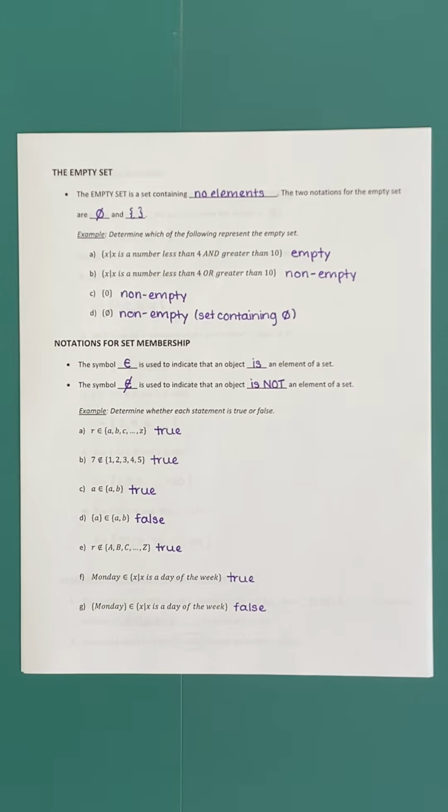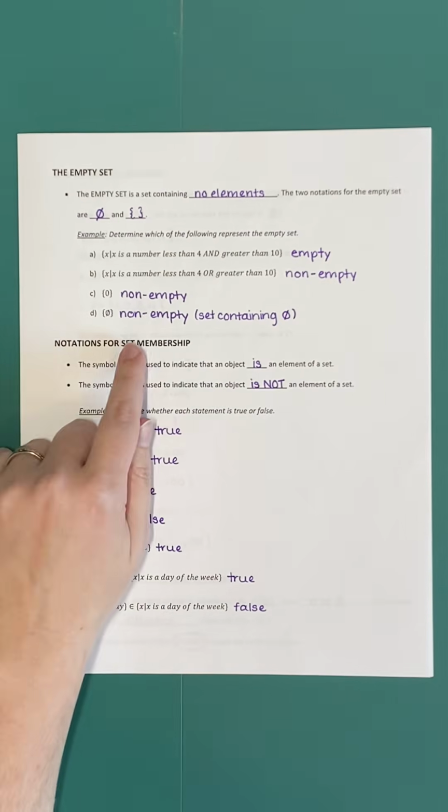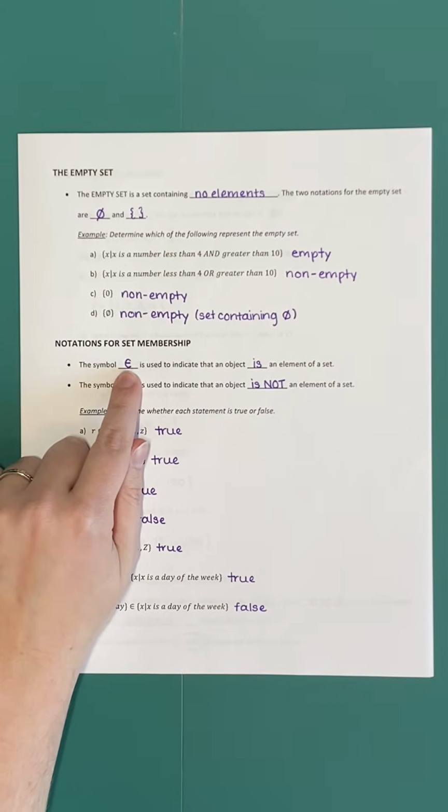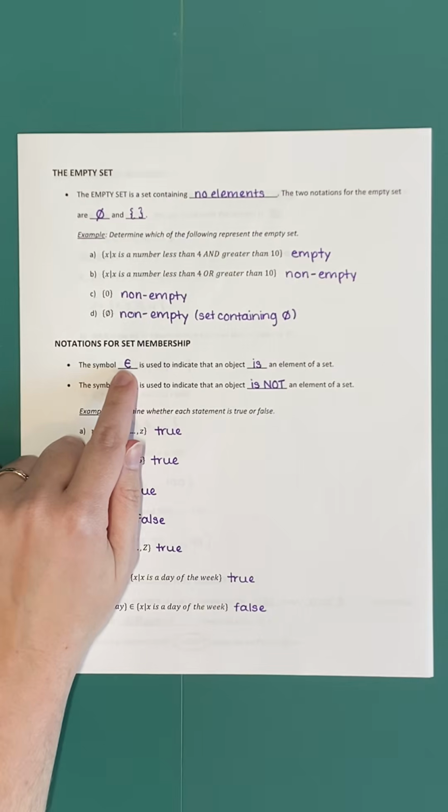Now, suppose something is not empty. We have a set that's non-empty. How do we describe things that are in the set in terms of set membership, in terms of individual elements and whether or not they're in the set? So our notation for set membership is going to be this symbol. This is the Greek letter epsilon, a lowercase epsilon. This symbol is going to be used to indicate that some object is an element of the set.